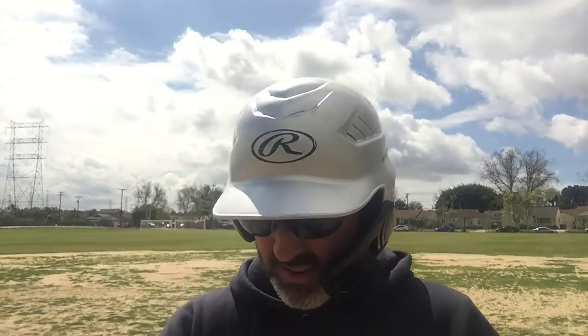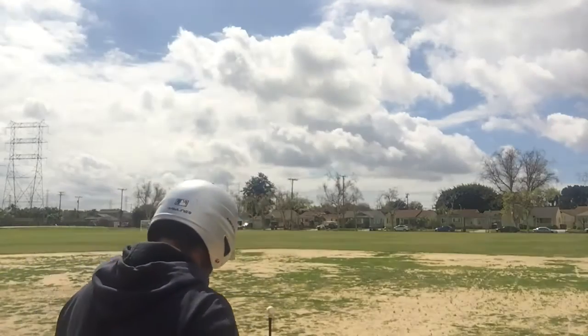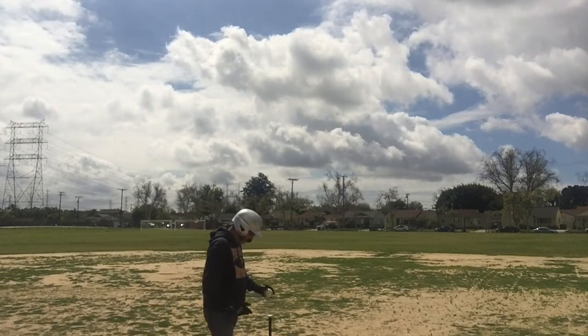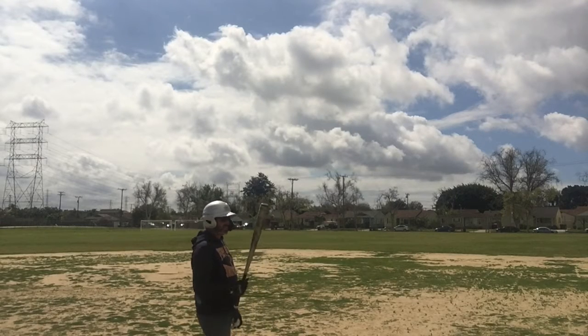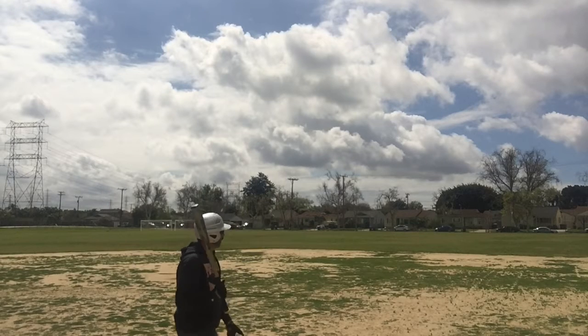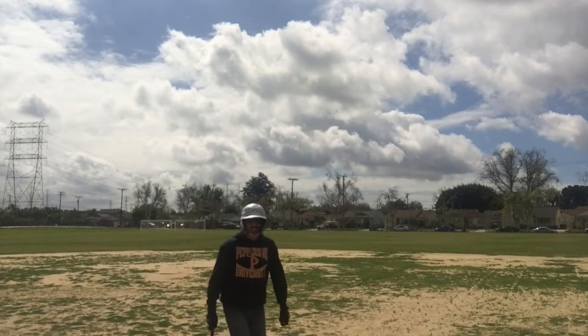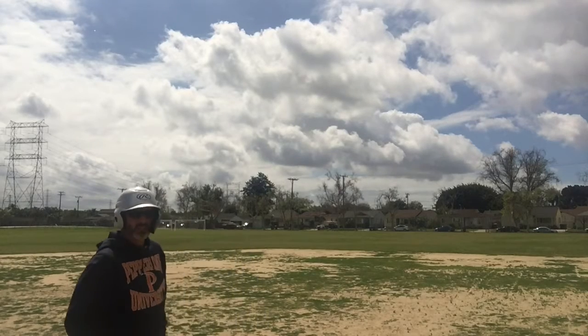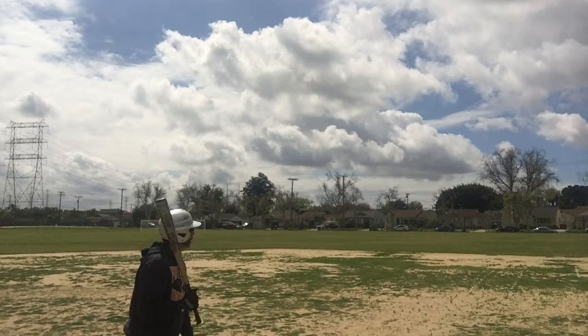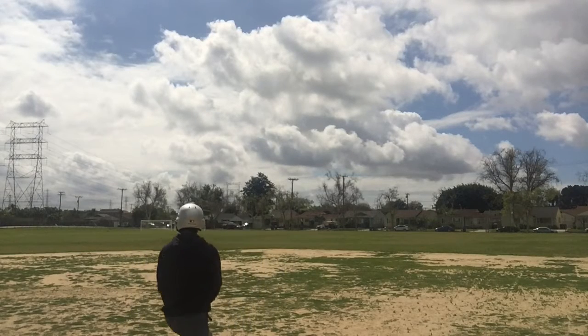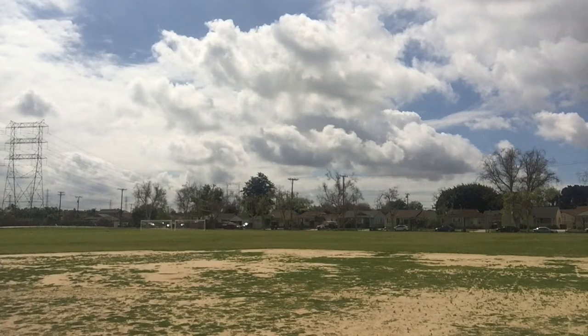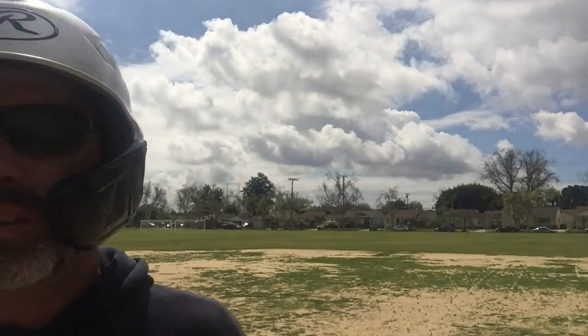All right. So, the question is about a pop fly versus a line drive. So that's what we're going to try to do. This is a pop fly. Okay, that's a pop fly. That takes a while. What about a line drive? Not quite as long, but now you know the difference. So let's see how that goes.